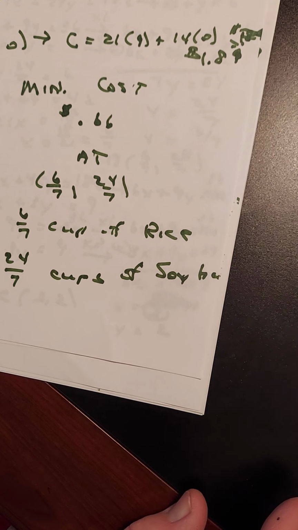Define your variables, step 1. Step 2, come up with your chart. Step 3, get your inequalities. And you can get your profit or cost function if you want to do it there. Step 4, graph it. Step 5, determine where your feasibility region is and come up with your corners or your vertices. Next step, take those vertices, plug them into your profit or cost function, depending on the problem, and then come up with the answer. It's a long process, but it works.